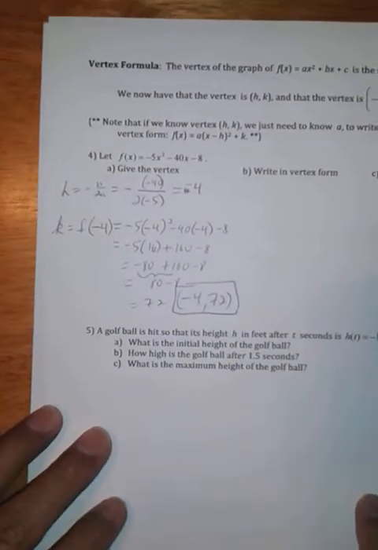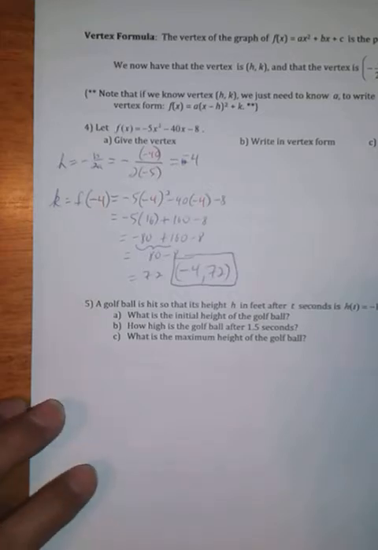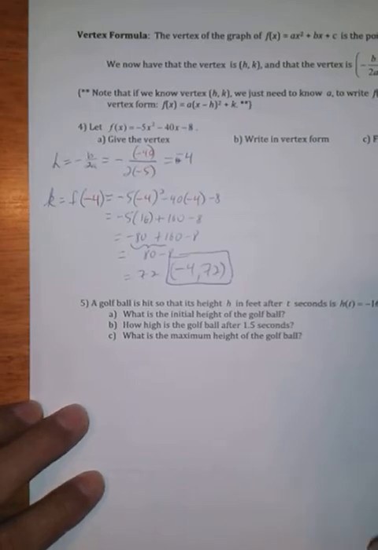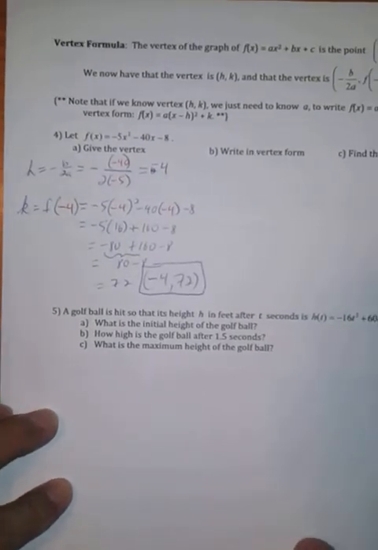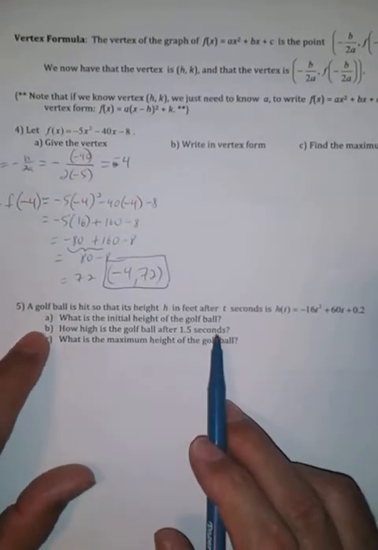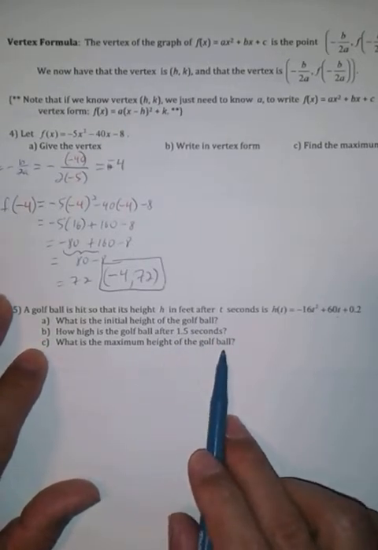Okay, let's skip on over to section 5. So this one is about a golf ball that is hit so that its height h in feet after t seconds is h of t equals negative 16t squared plus 60t plus 0.2. What is the initial height of the golf ball? How high is the golf ball after 1.5 seconds? And what is the maximum height of the golf ball?